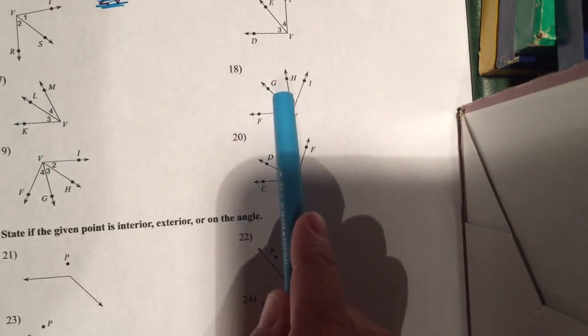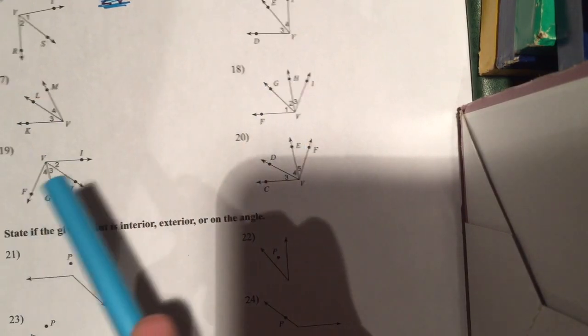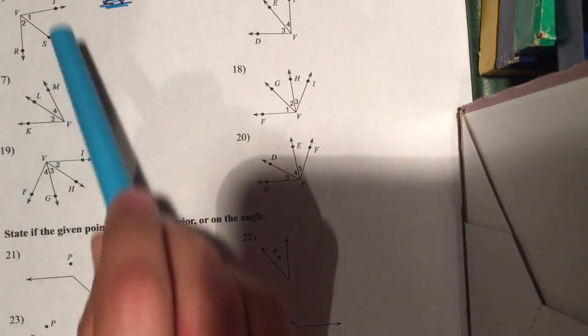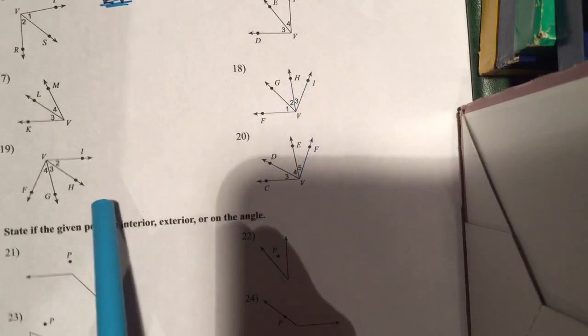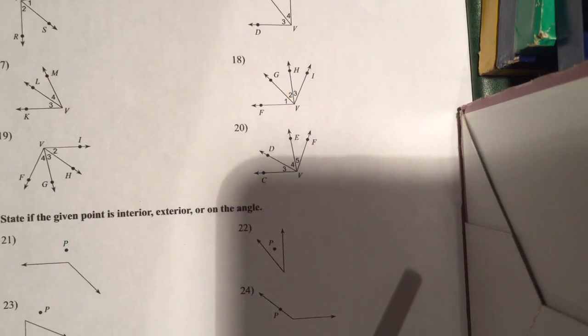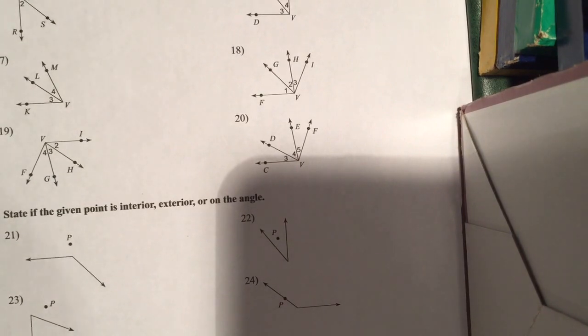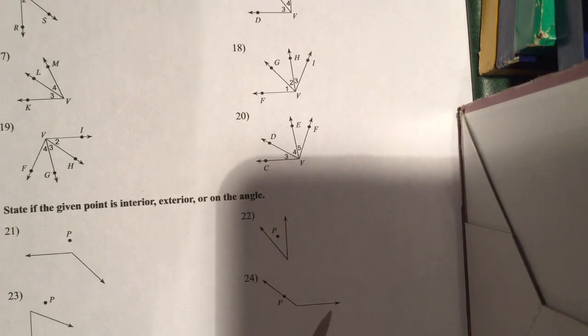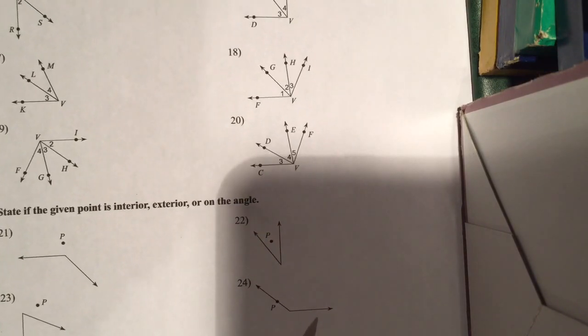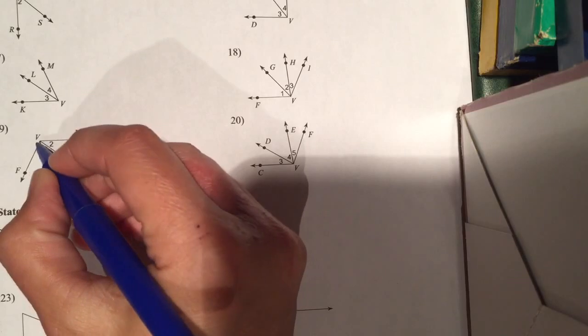Sorry, 17 and 18, 19, and 20. These are the same as the ones above. Actually, 17 is exactly the same. But now you've got 18, 19, and 20 where we have 3 angles that are together. So this is going to be a little bit more difficult if you can't identify the angles, but it's the same principle. It's the same properties. So let's look at the big one first.